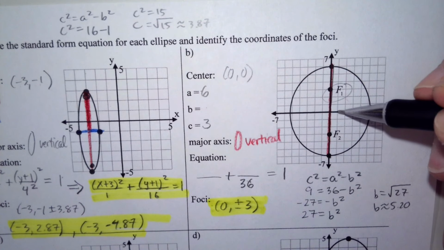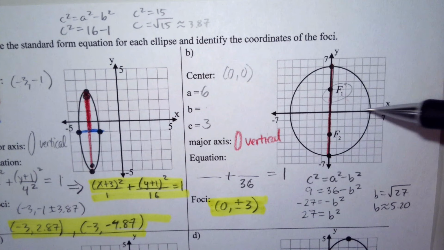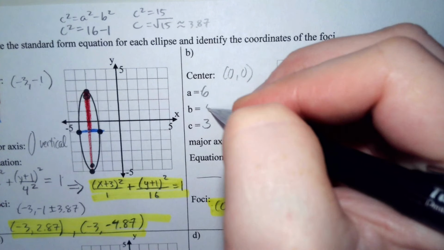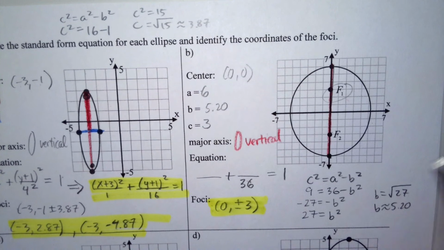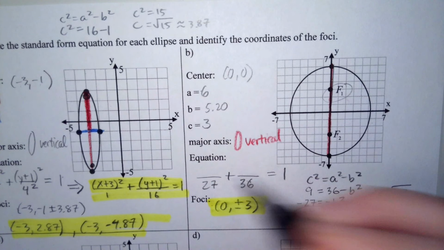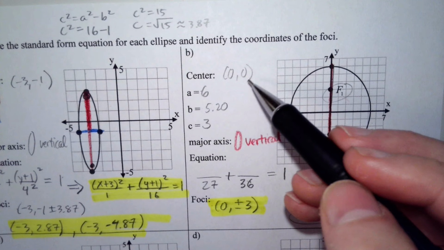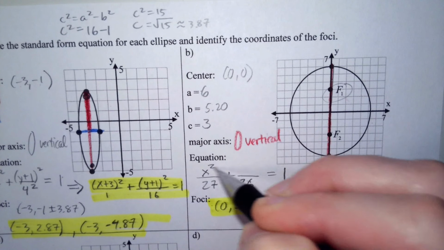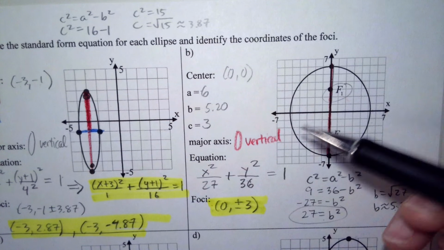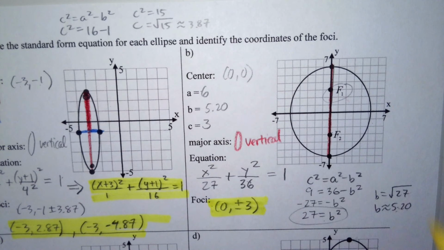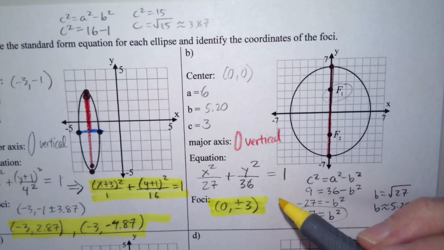And does that seem reasonable? Yeah, it's a little bit more than 5 from the center, so about 5.20. But I don't need the 5.20 or the square root of 27. b squared is 27. We'll put that in the equation. So let's fill in the numerator. Lucky us, the center is 0, 0, so all I need to write is x squared and y squared. So our final solution is x squared over 27 plus y squared over 36 equals 1.